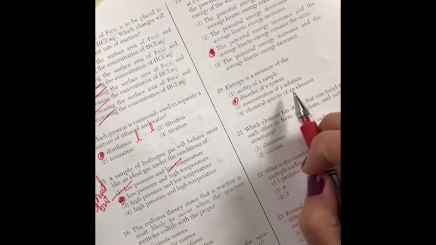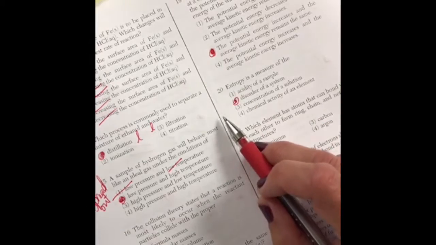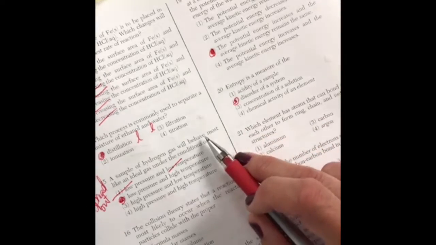All right, entropy, that's the amount of disorder in a system. So remember, a gas or any free elements are going to have the most disorder, and the least entropy would be compounds and solids because they're the most organized.